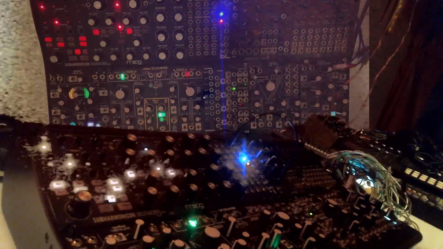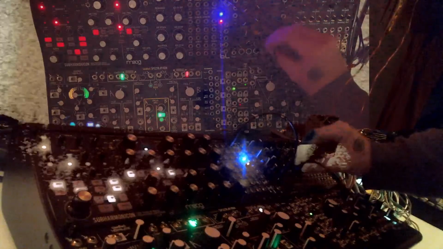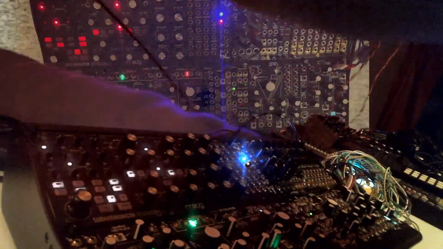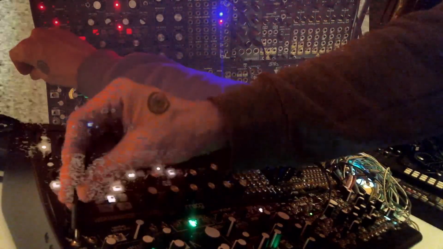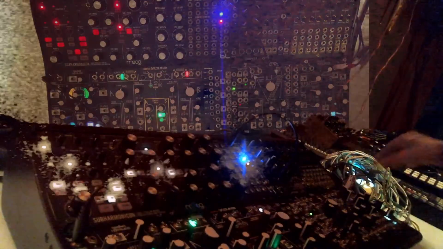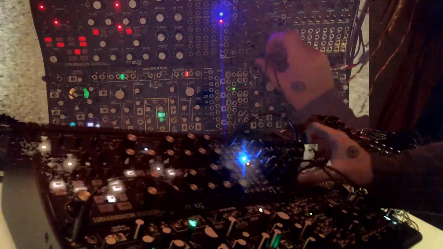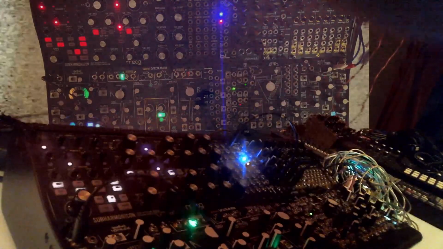And then the mixer output is going to go into the Morphogene.